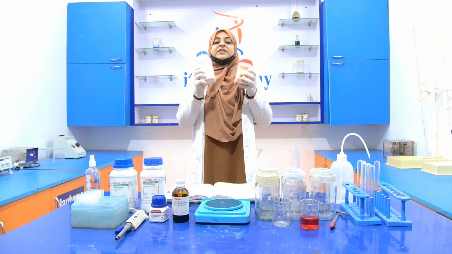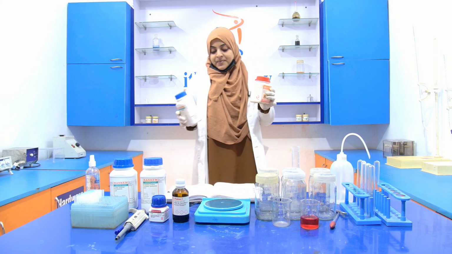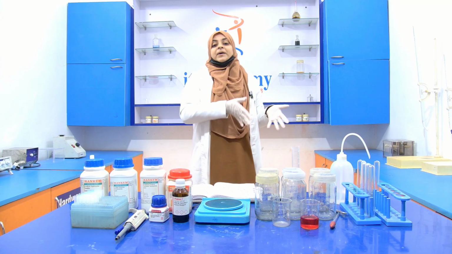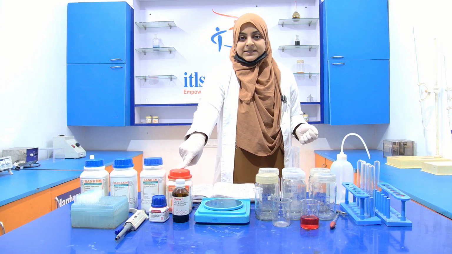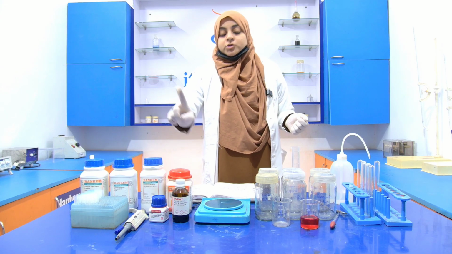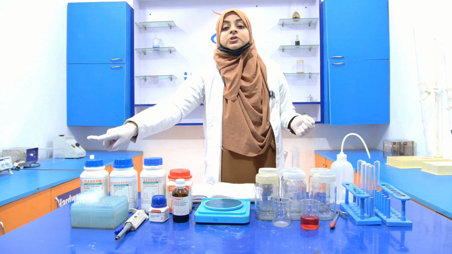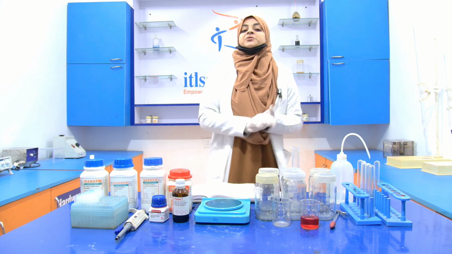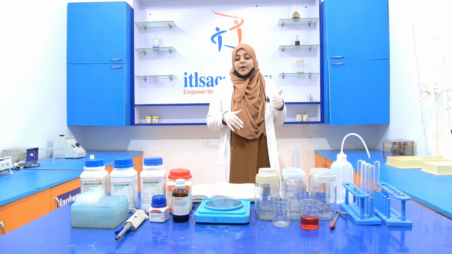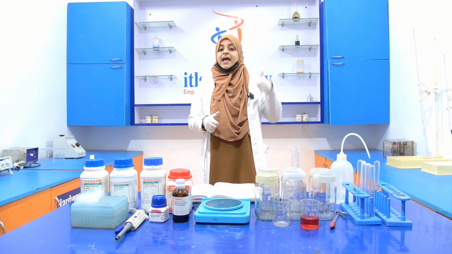Now, with the help of these two chemicals, we prepare our reagent A. Now, this reagent A is prepared like 2% of the sodium carbonate in 0.1 normal of the sodium hydroxide, which means that first of all, we have to prepare the 0.1 normal of the sodium hydroxide in 100 ml.